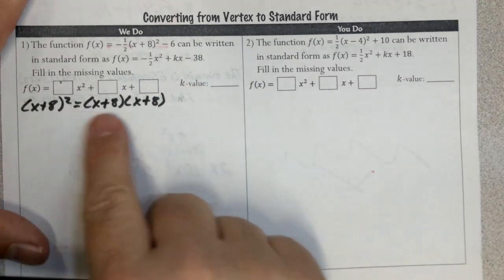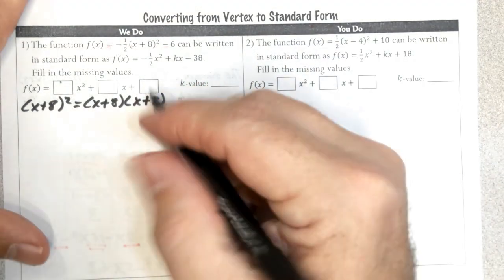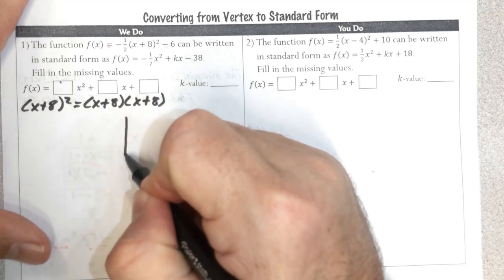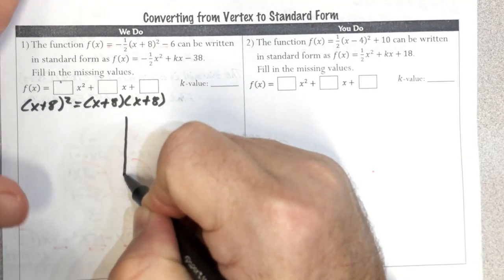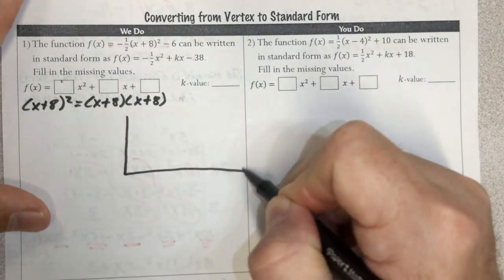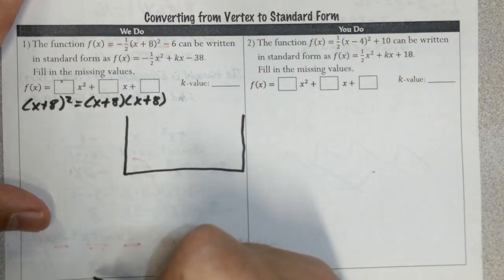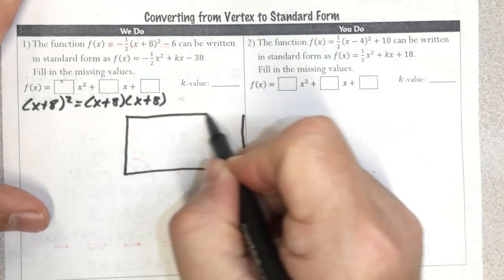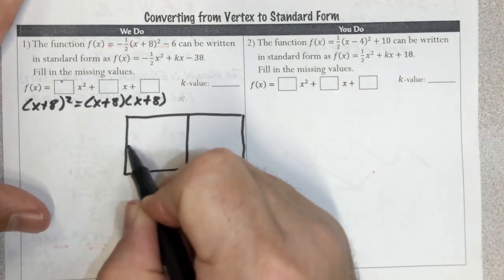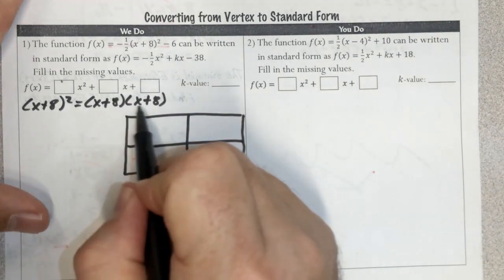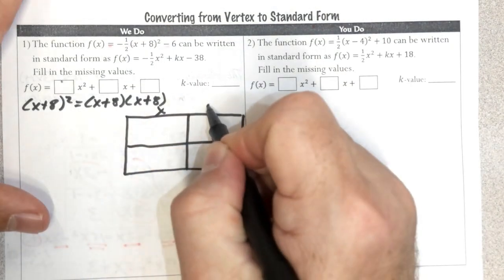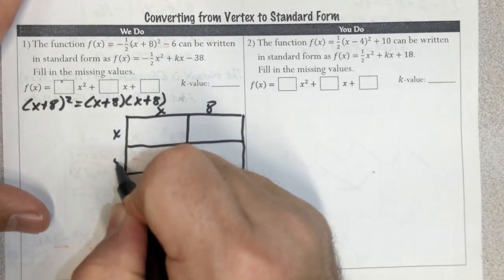Okay, so we're going to use the box method to do this. So go ahead and make you a box. Make it kind of big. Leave yourself plenty of room down here. So we'll go like this. Okay, so x plus 8 times x plus 8, we'll just go x, 8, x, 8.